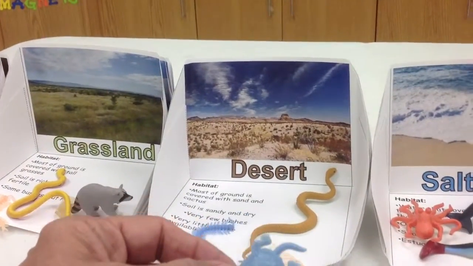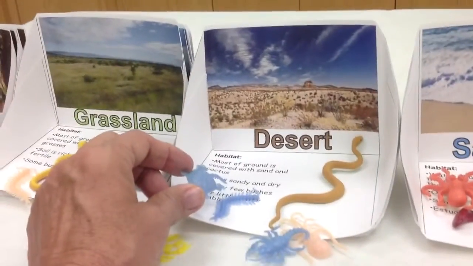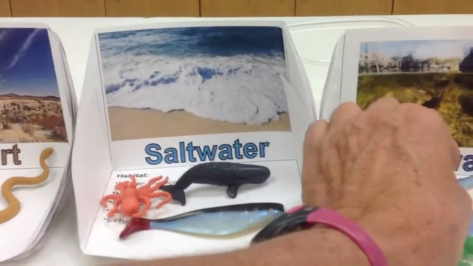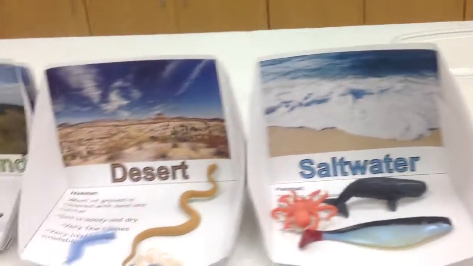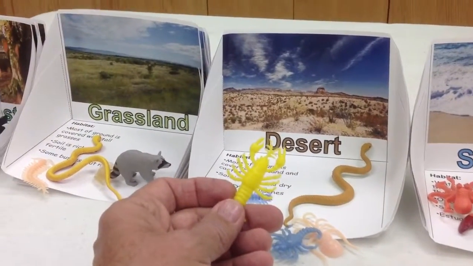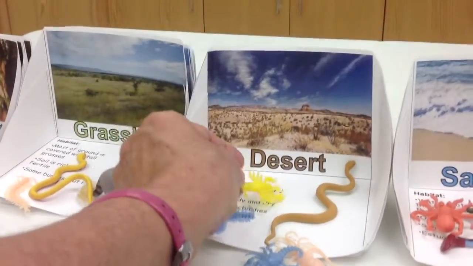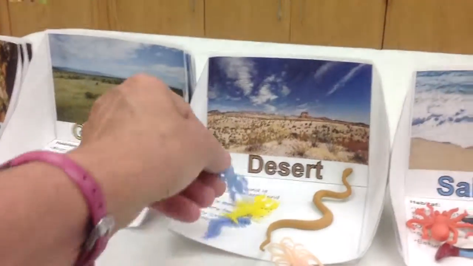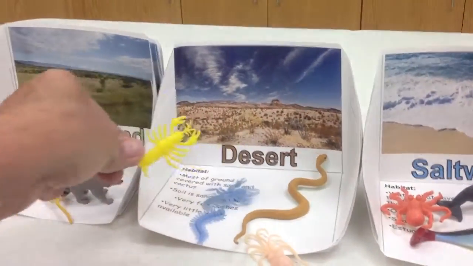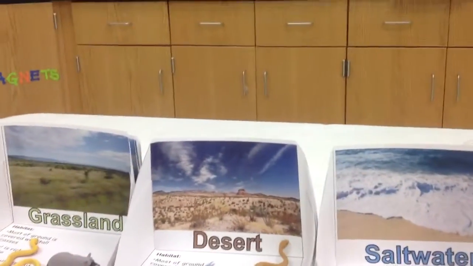Turtles, they've got to look at the feet and decide where they live. Some of the turtles in here have flippers, some have feet. So I'm going to put him over here in the freshwater. Scorpions. A lot of kids actually, all through this activity, thought this was a crab. We have crabs, and they look like crabs, but this is a scorpion. So we're going to put the scorpions in the desert. I'm sorry, that wasn't a scorpion. This was a crawfish. So we're going to put him by freshwater.